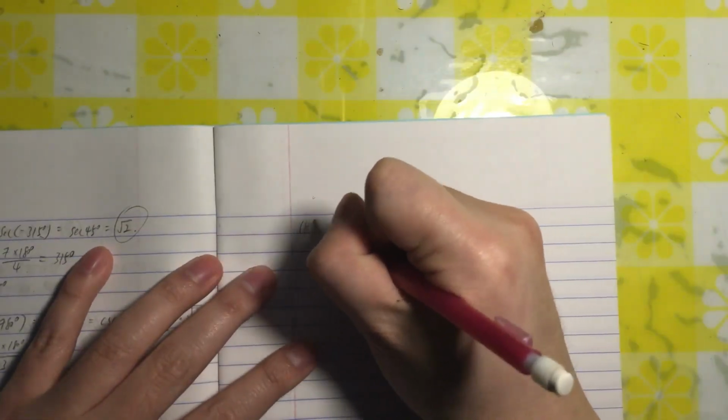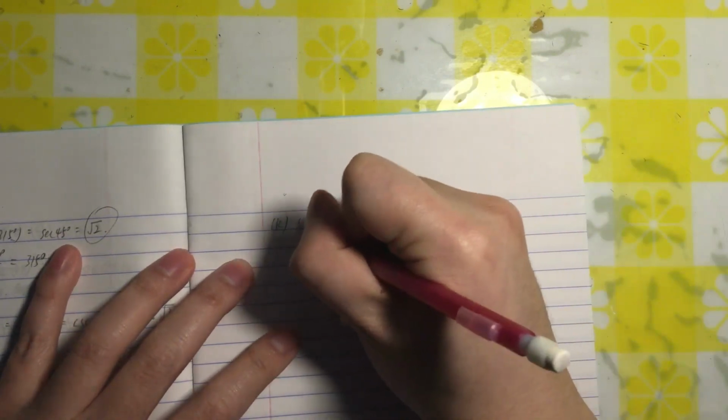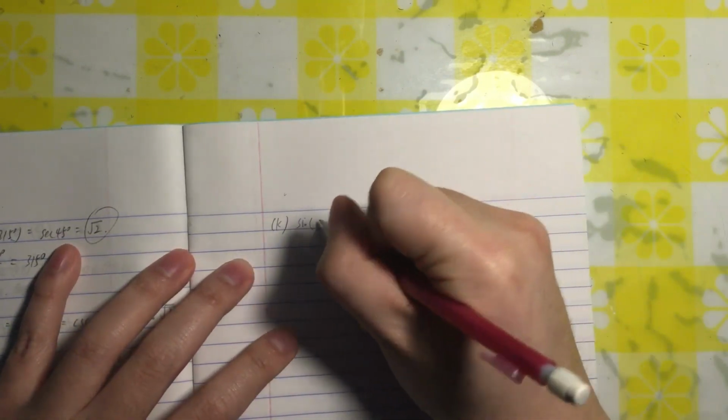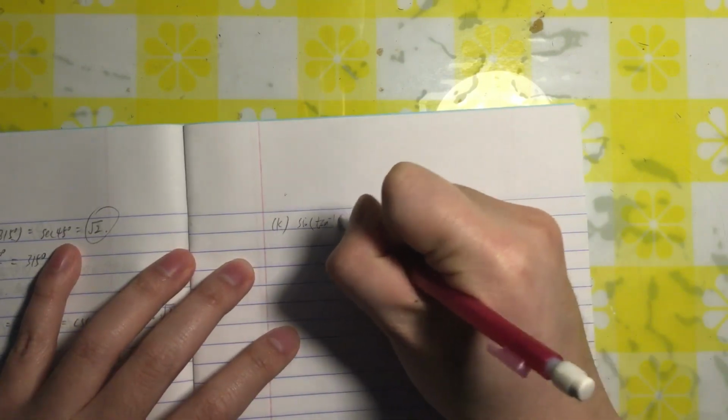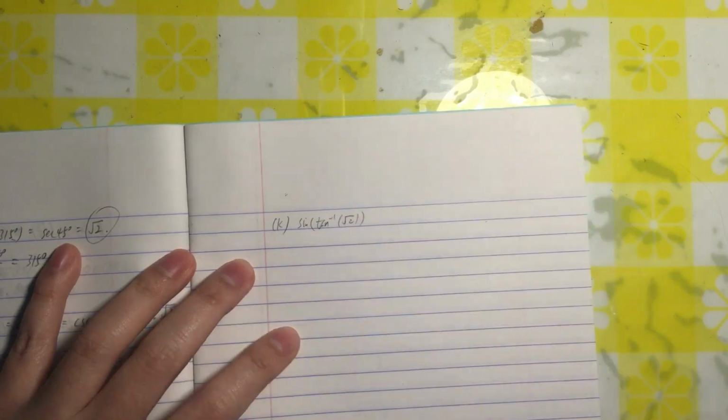Next, how can we evaluate sine of inverse tangent of positive 2?